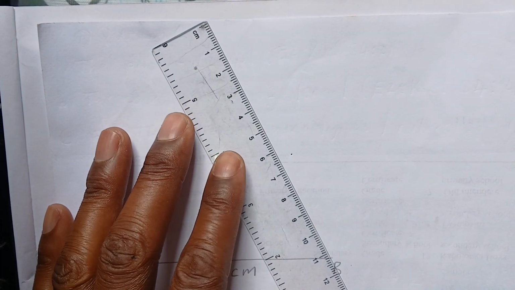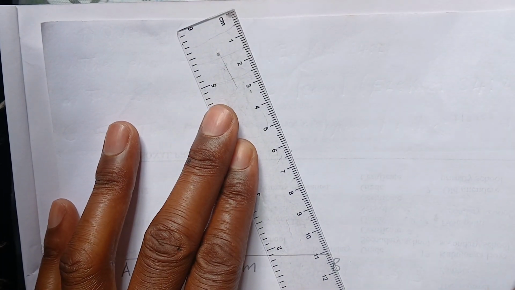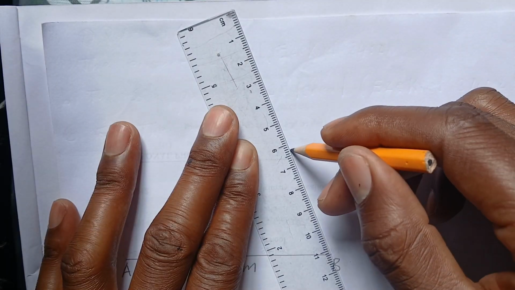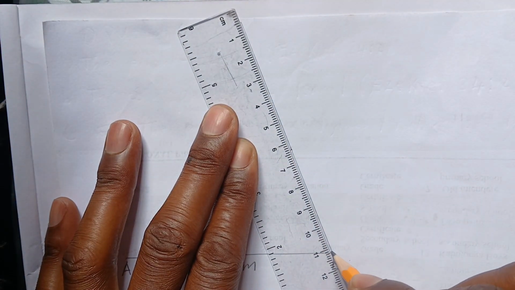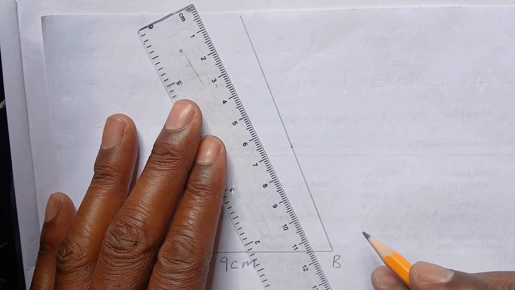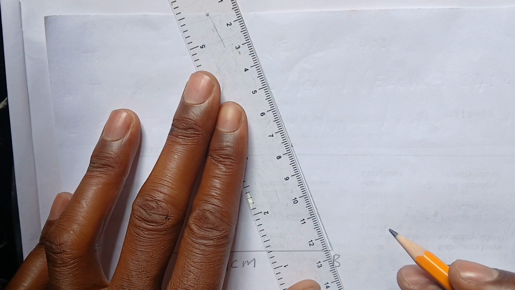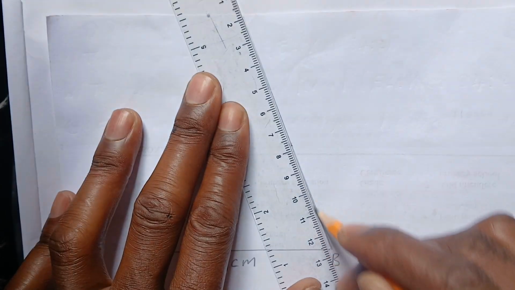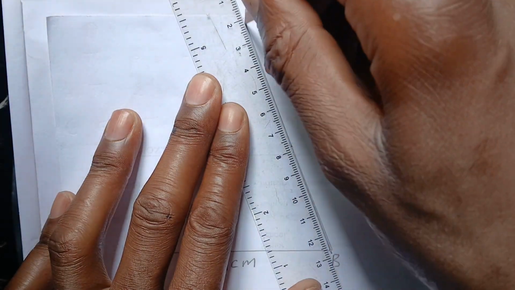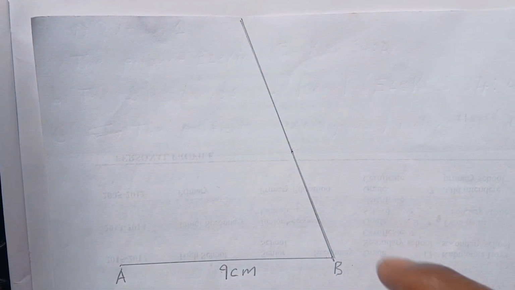So now you get your ruler. You do like this from point B and the point where I have taken this 70. You just draw a straight line. You have to draw a straight line. So you see, this is the line for C.